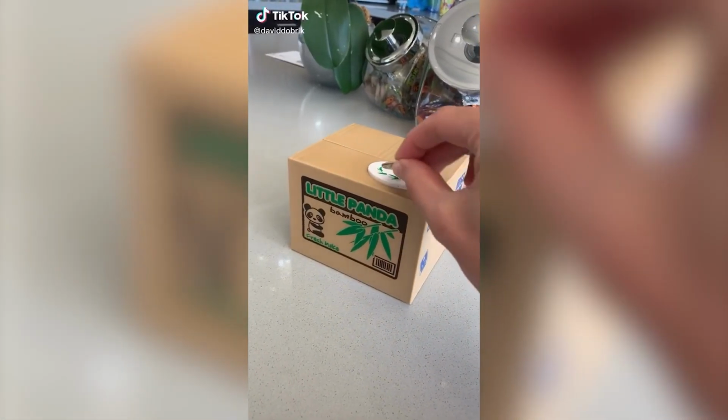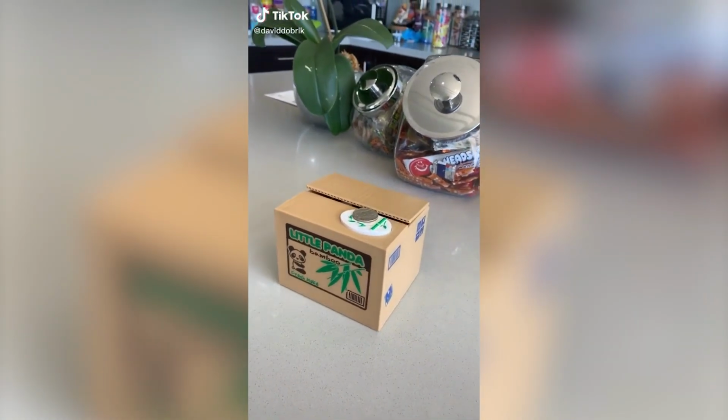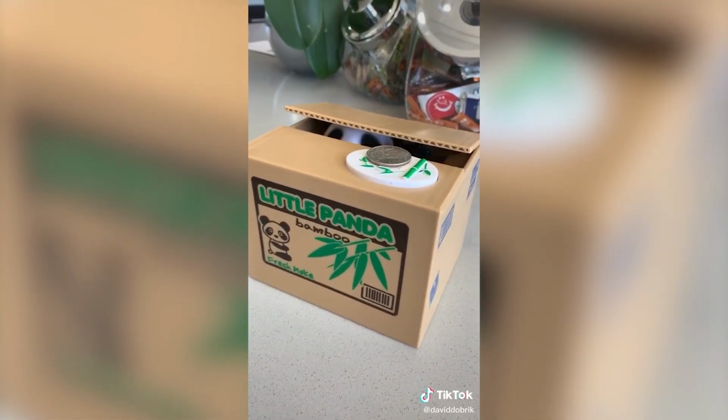This is another thing I bought because of TikTok. Look at this piggy bank. Hello. It's kind of slow, but.